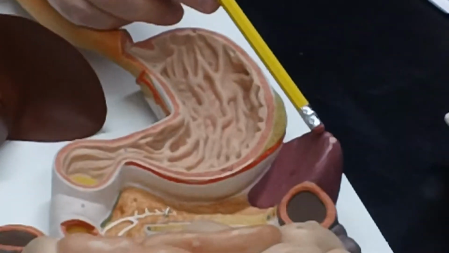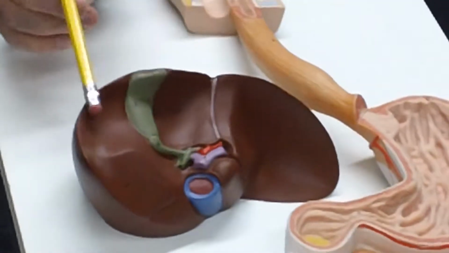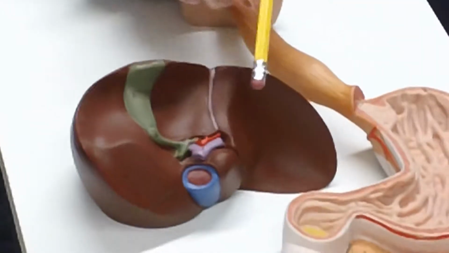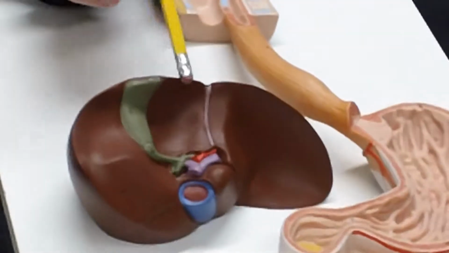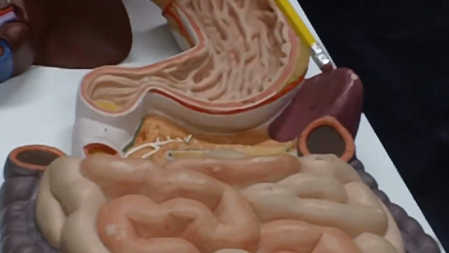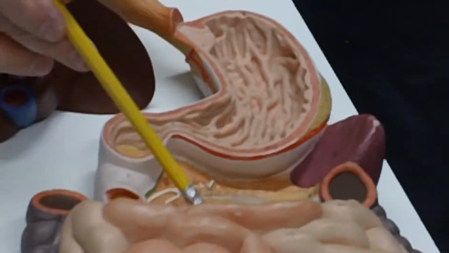Here's the spleen. Gallbladder. And the liver. Okay, and we'll talk about the ducts the next time. But I just want to give you the overview here. So the liver, the gallbladder, spleen, pancreas. Spleen is not part of the digestive system. It's part of the immune system. And the duodenum.